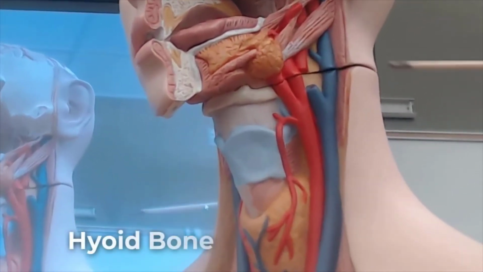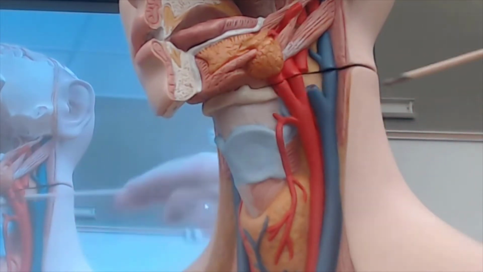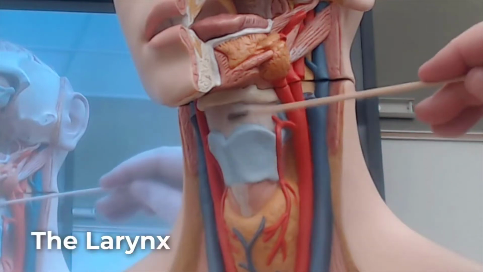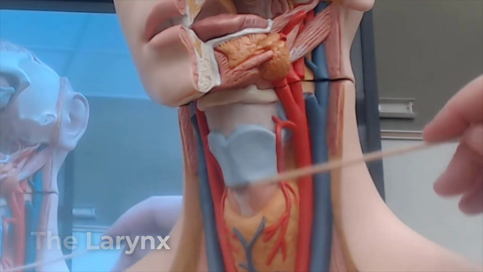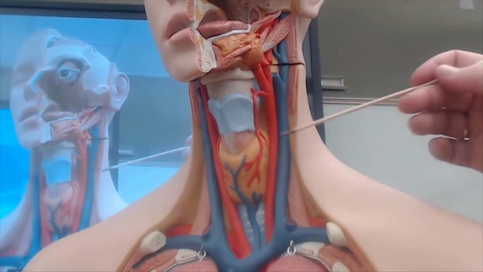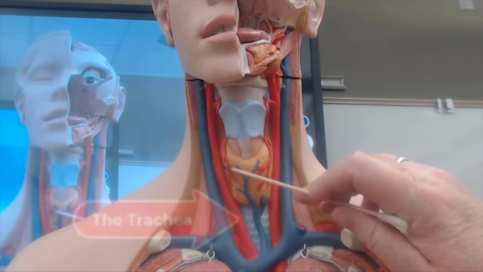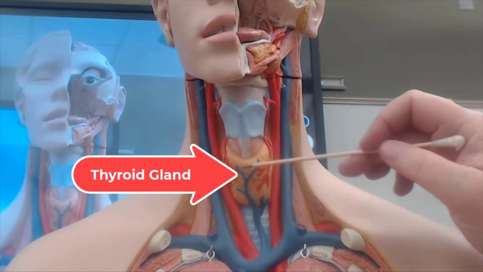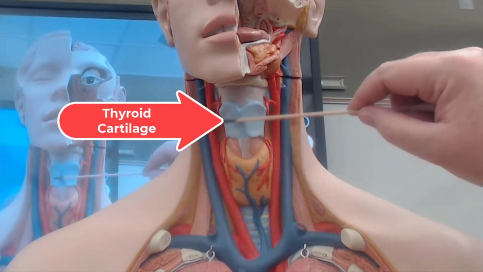Here we get a good look at the hyoid bone. So there's the hyoid bone. From here to here, this portion of the airways is called the larynx, and that has your vocal cords, and it leads to the trachea, which we see down here. This gland here is the thyroid gland. This cartilage over the larynx is called the thyroid cartilage.